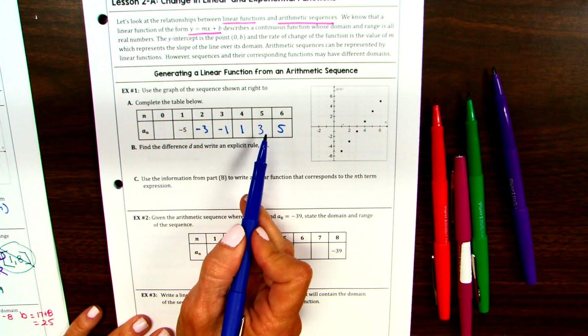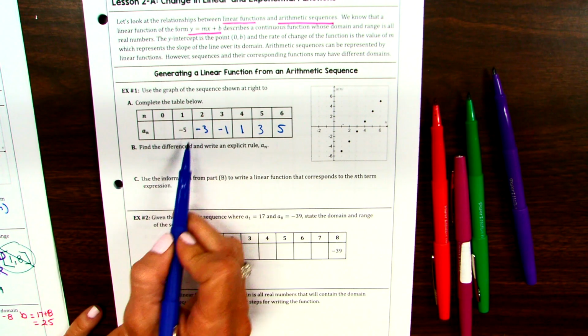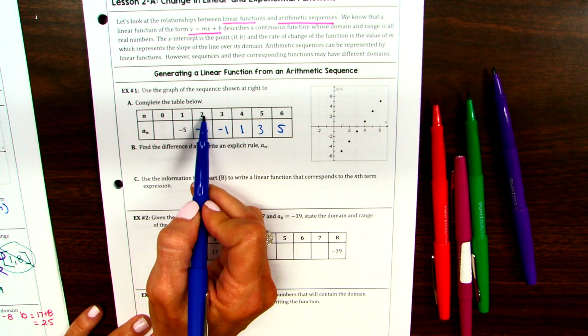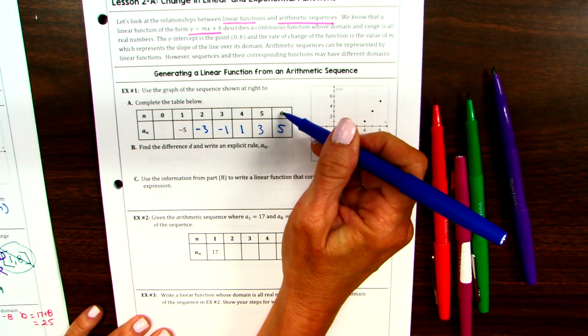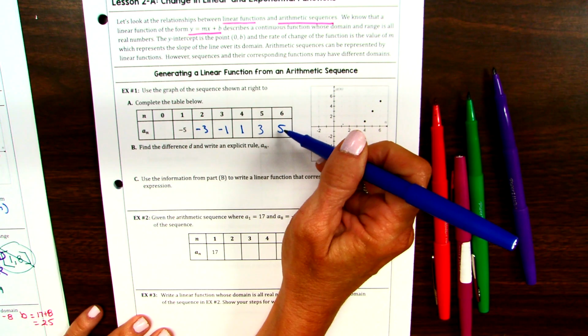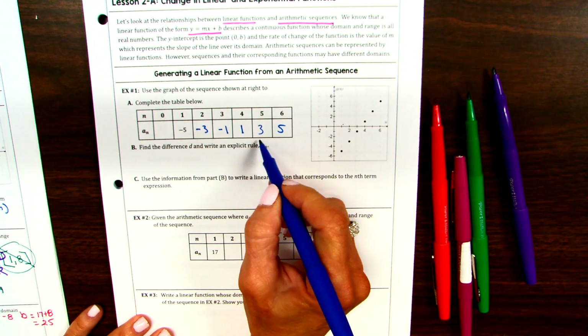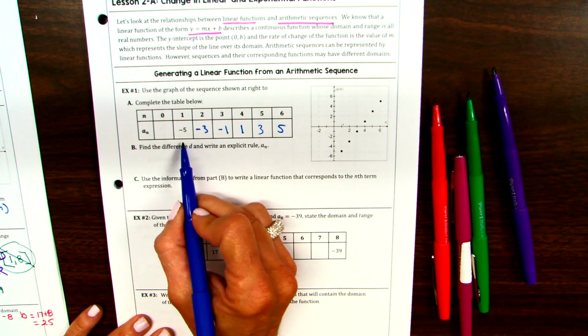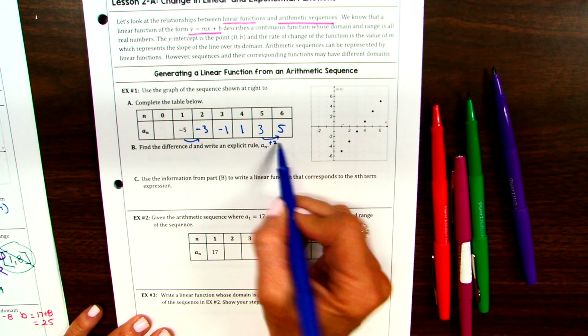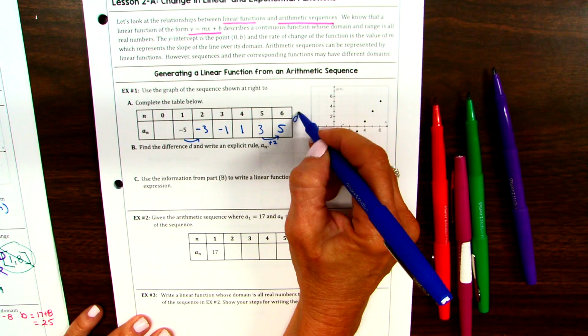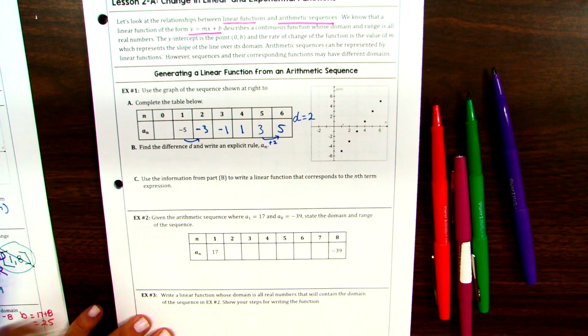Understand what we just came up with. A sub 1 is -5. A sub 2 is -3, and so on, all the way up to A sub 6 is 5. We also just found that what we're doing as we go left to right, all the way down, is adding 2. That tells us that d is 2.